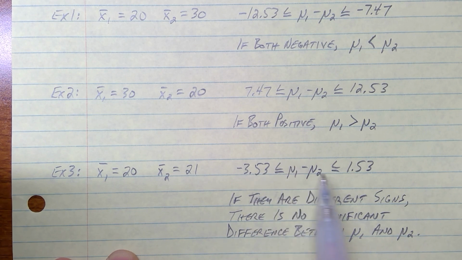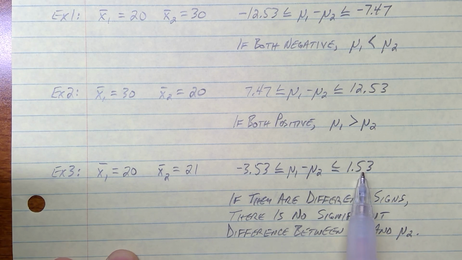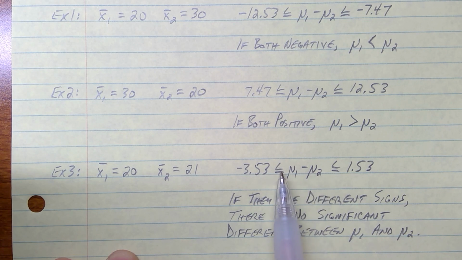Well, if you do the calculations and you wind up with a negative number and a positive number, so I'm saying the difference between the two averages is between this negative number and this positive number, then there's no significant difference between the two groups' averages. So I can draw no conclusion between these two.